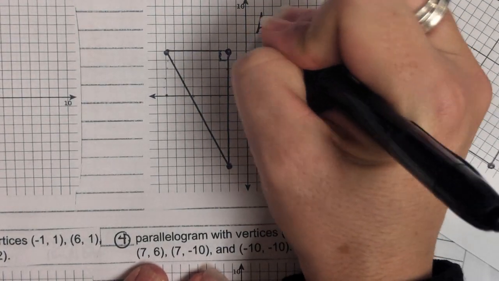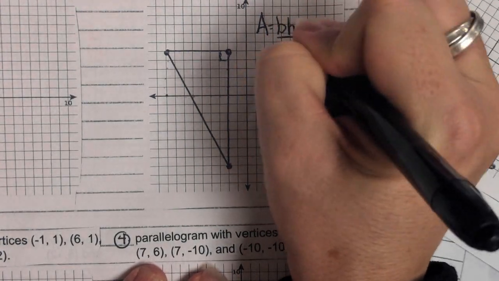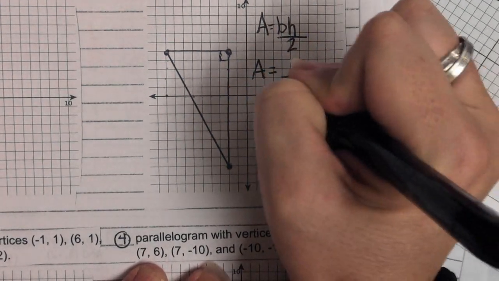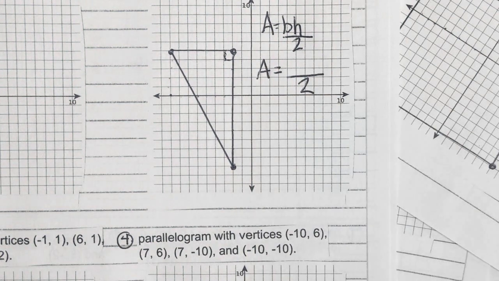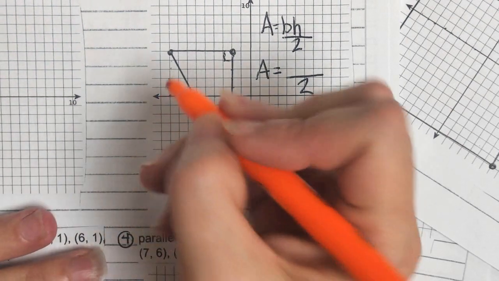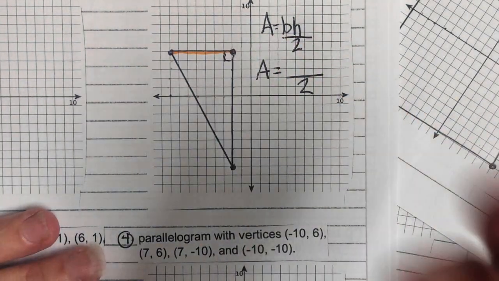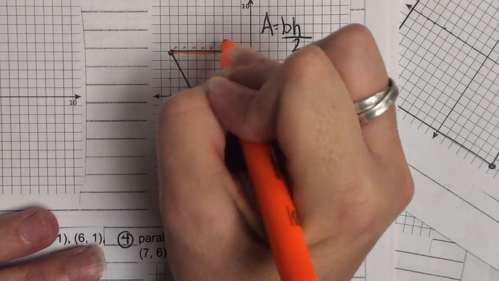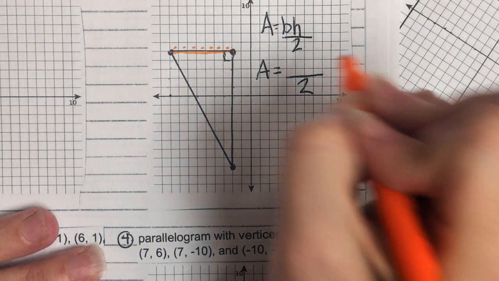We got A equals B times H divided by 2. Okay. I'm going to go in and find them. Here we go. I'm going to use this as my base. I don't know why. It doesn't matter, but 1, 2, 3, 4, 5, 6, 7.